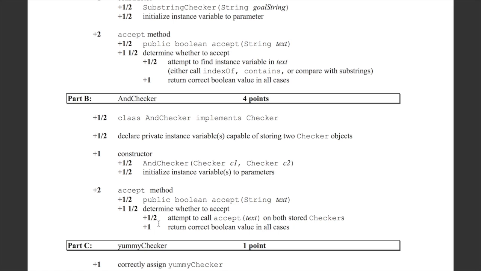And what the AP reader said was most important for teachers to know was designing classes from scratch. So a lot of students clearly had trouble on this question because they just could not write a class from scratch totally correctly, whether that meant they couldn't get their instance data right, they couldn't implement the interface right, they forgot a constructor, things like that. That's the most important. That's how you get the majority of points on this question, and that's how you've got to do well on the whole test.